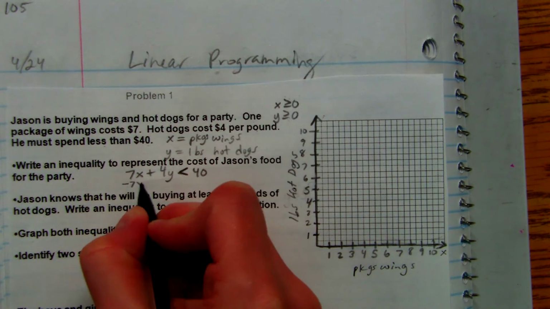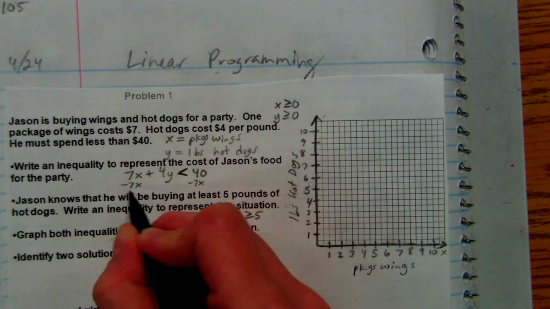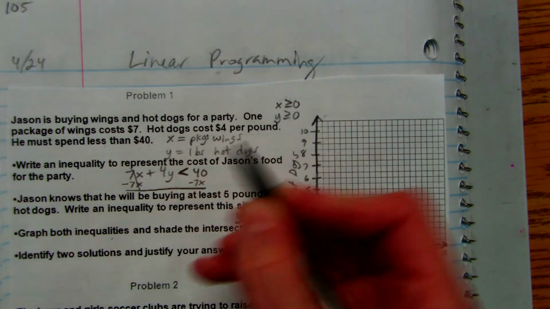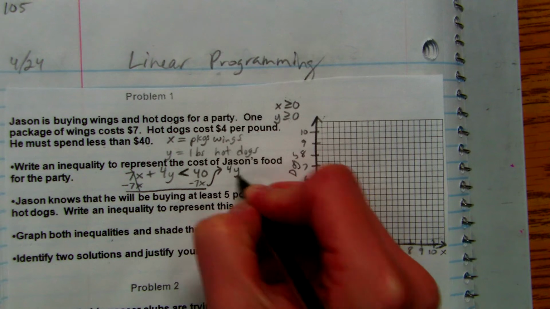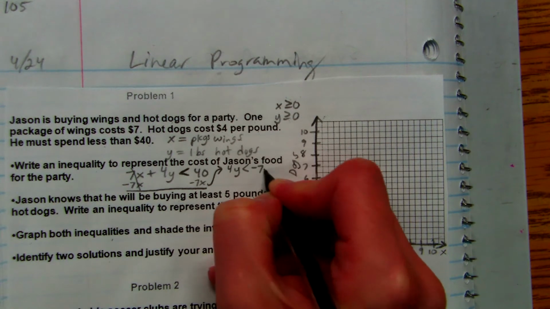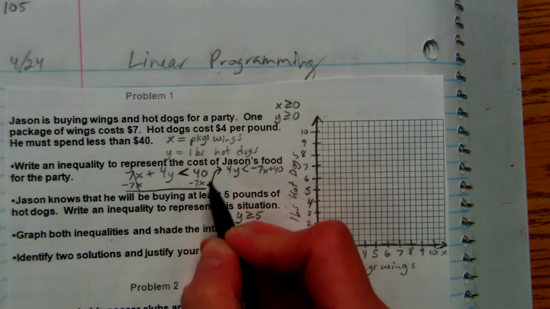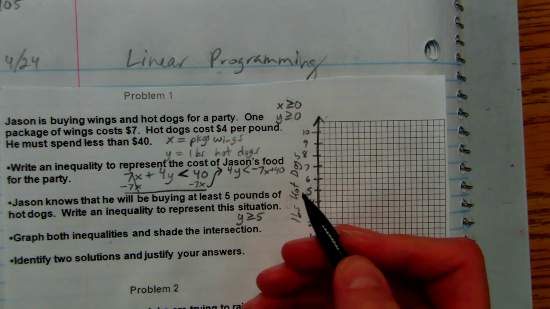Divided by the coefficient of y. I like it. Okay, so we're subtracting 7x from both sides, and I'm just going to put it over here since I don't have a lot of room. So 4y is less than negative 7x plus 40. I just put the x's in front because that'll be my slope when we're done.